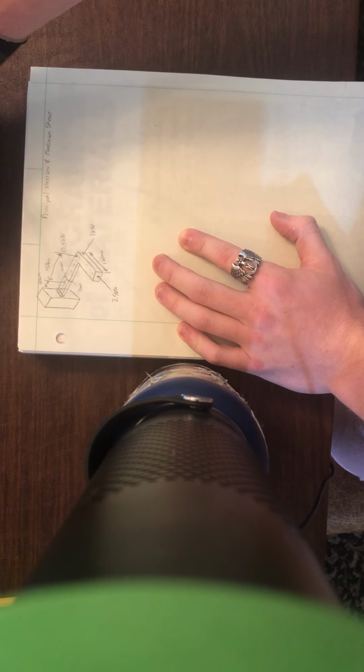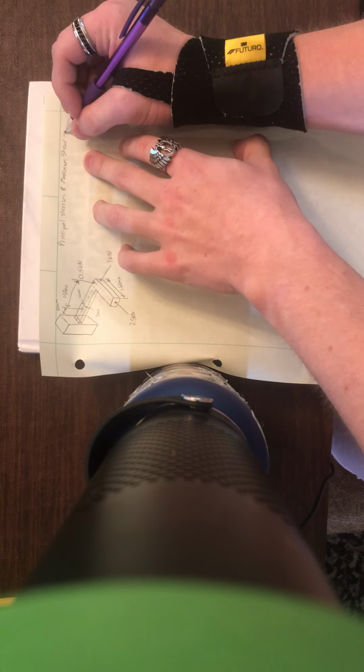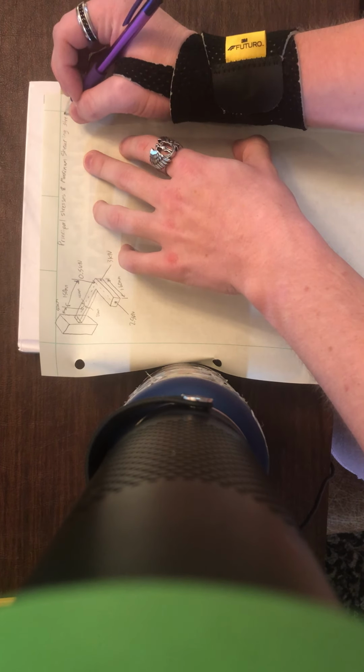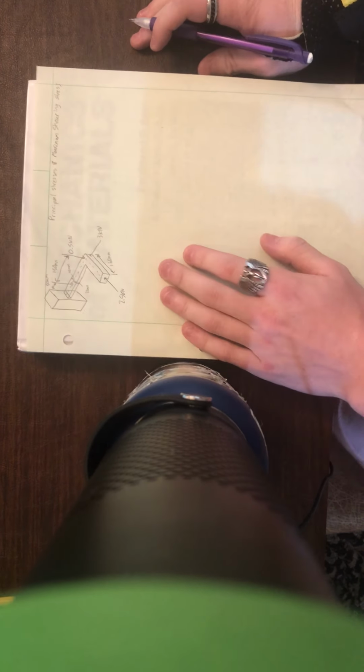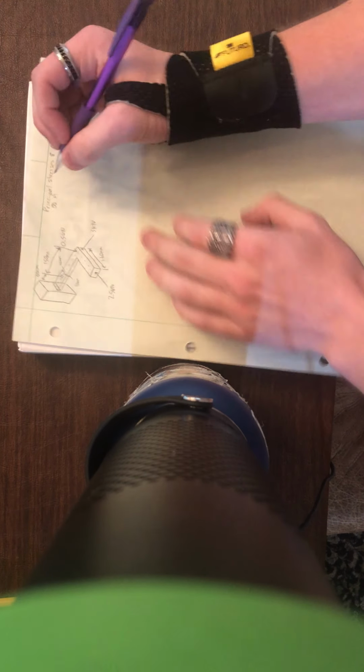Just double check, yeah, the maximum shearing stress. All right, and we're doing this at point H, which is right here.